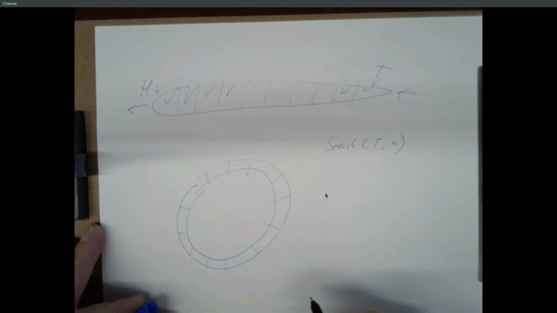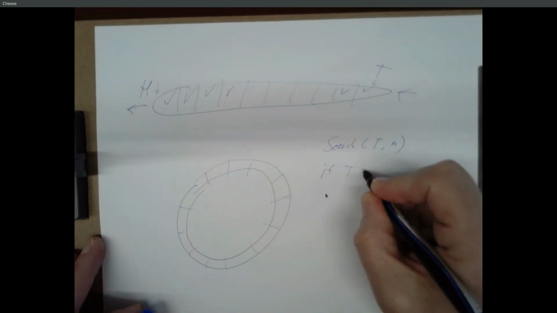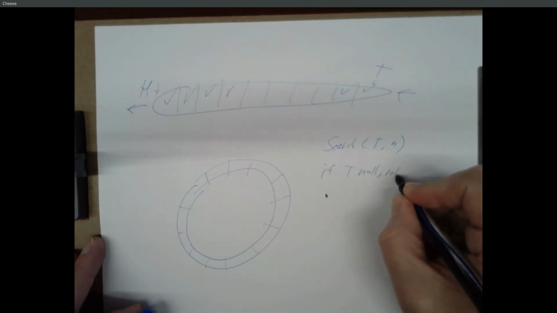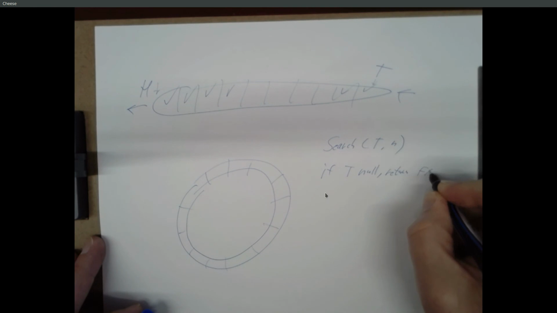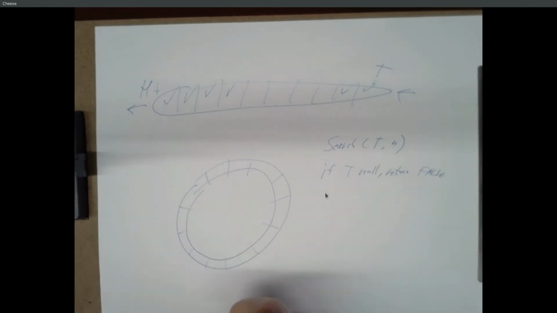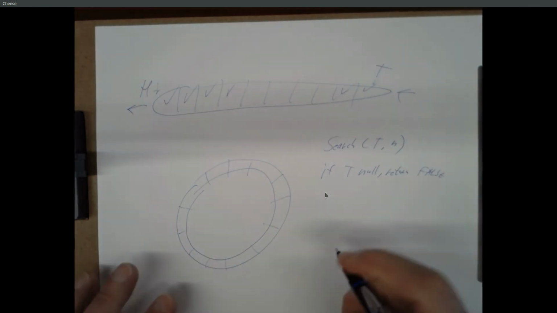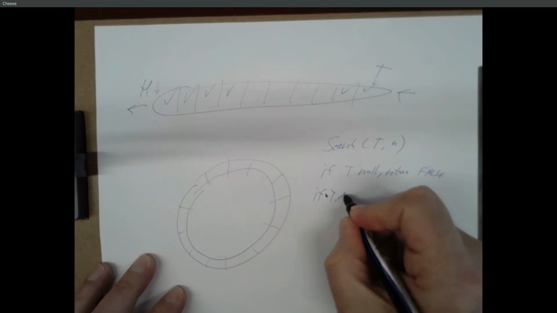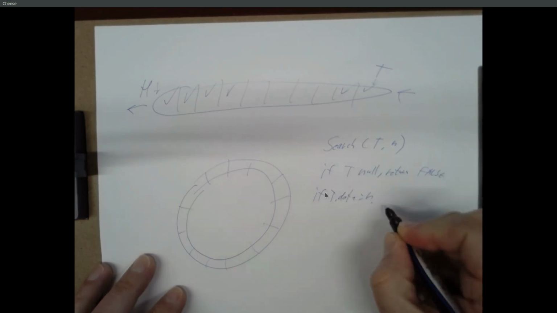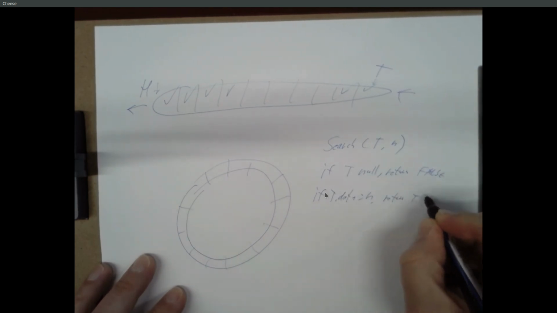So search for n in the tree T. If T is null, return false, because you don't find n in a null tree. If T data equals n, return true.